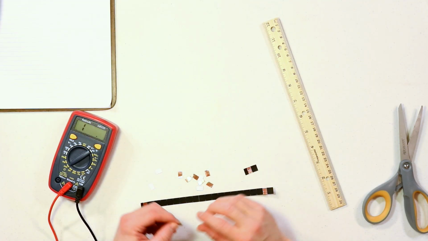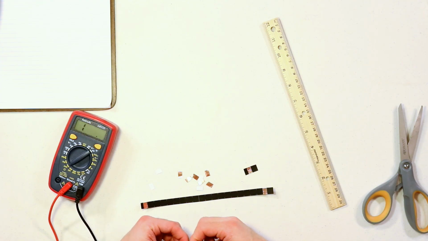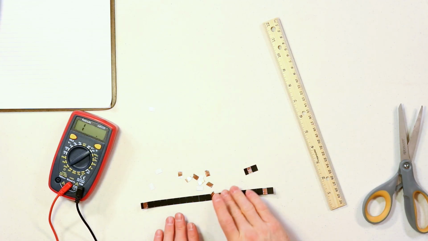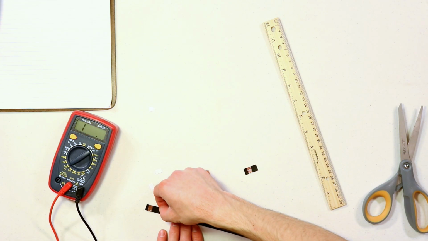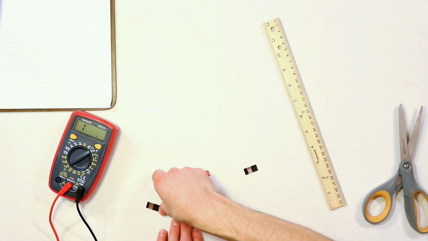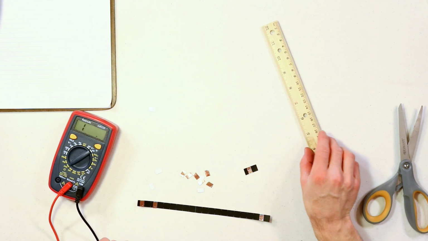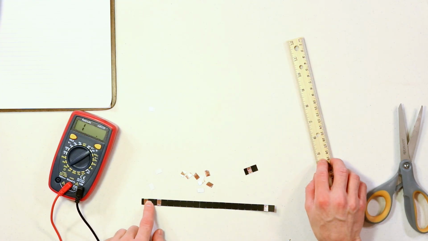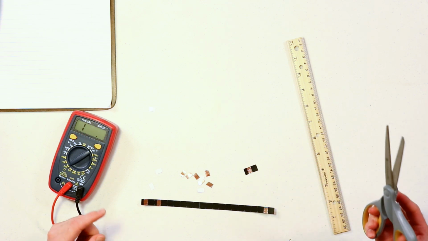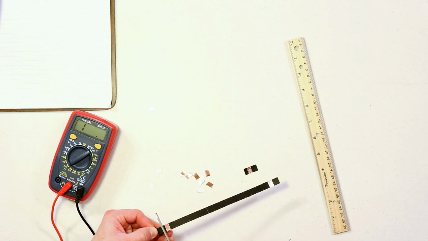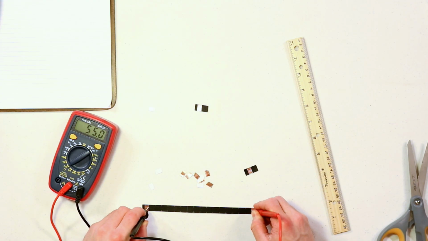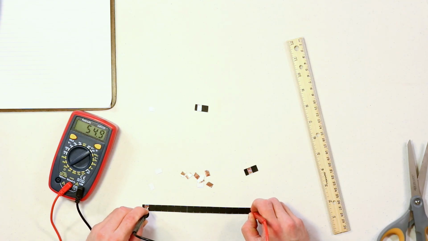Then again, we'll apply another piece of conductive tape, and this one will be 2 centimeters closer. So now the distance between the two pieces will be 16 centimeters. So now we've got 16 centimeters between these two pieces. And again, we need to cut off the extra where the previous one was, or it will affect our measurement. Then we'll make another measurement, and again, choose the same points on the conductive tape for your measurement. And we've got 54.8 kilo ohms.